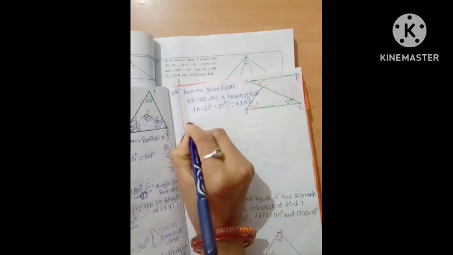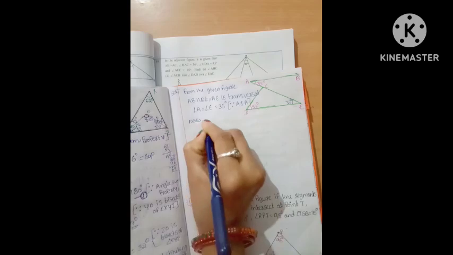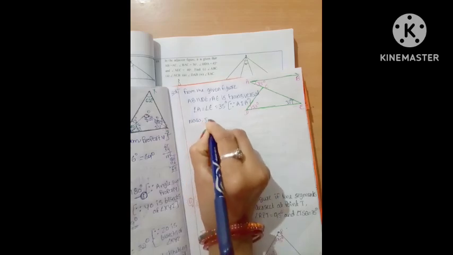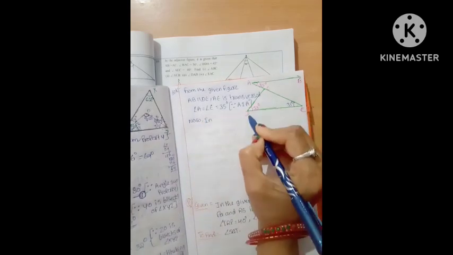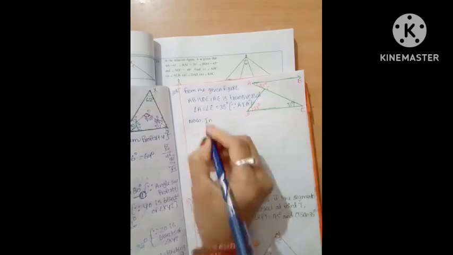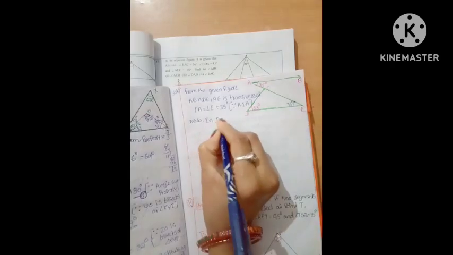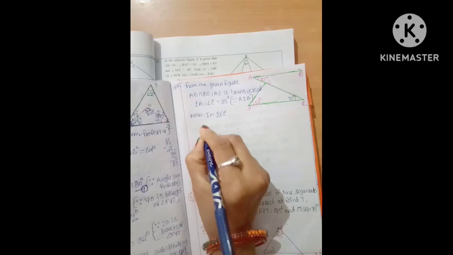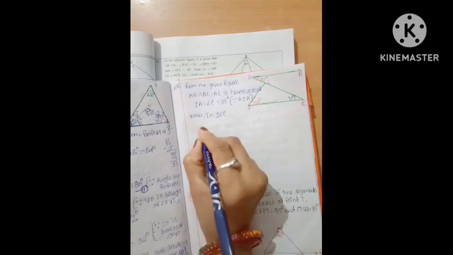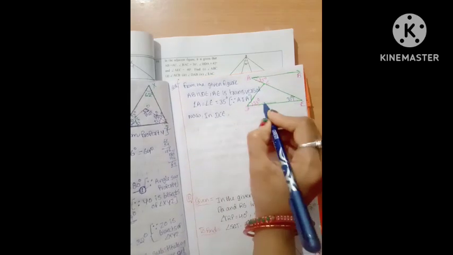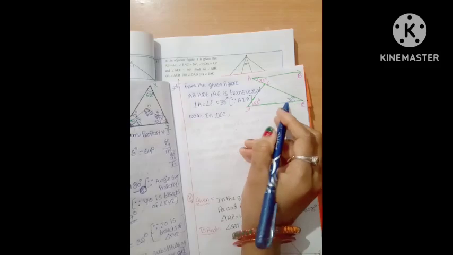Now in triangle, which triangle? DCE triangle. In triangle DCE, the sum of the three interior angles is equal to 180 degrees. We know that.